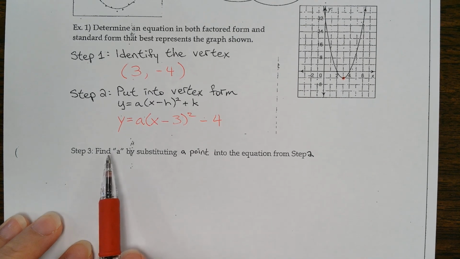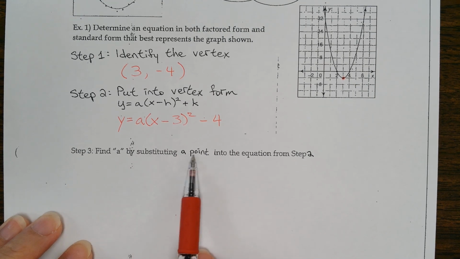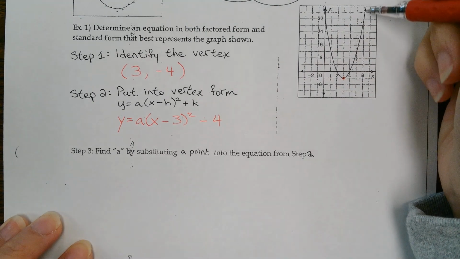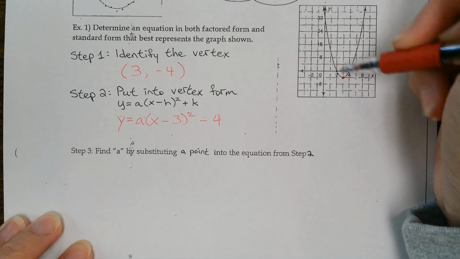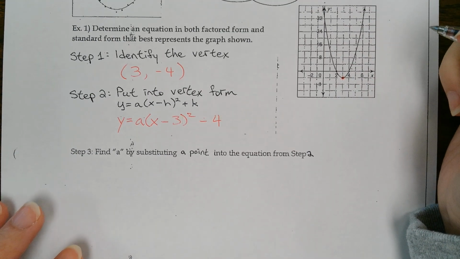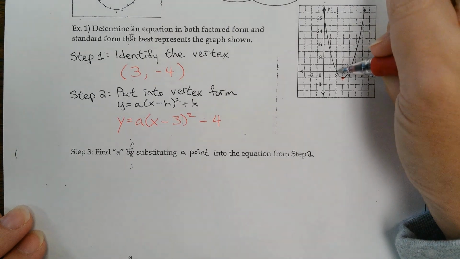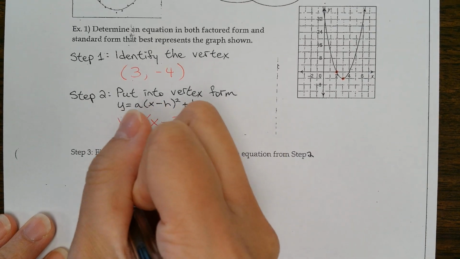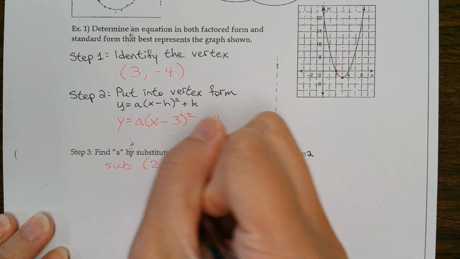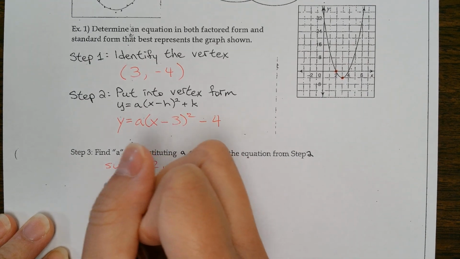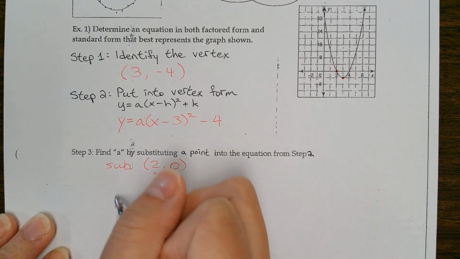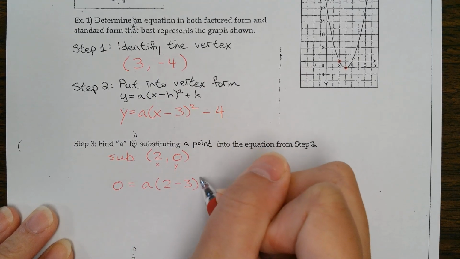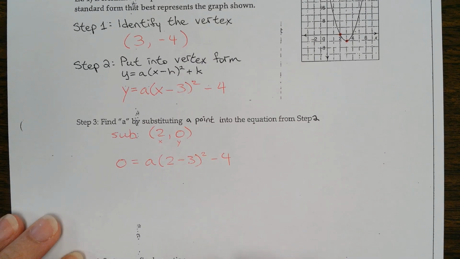Okay, and then step 3, I'm going to find a by substituting any one of the points into the equation. So looking at this graph right here, which point looks like a nice and neat point to plug in? Yep, 2, 0. Good. This point looks like a nice, easy point to sub in. So I'm going to sub in 2, 0 in the equation. So this is your x, this is your y. So 0 equals a times (2 minus 3) squared minus 4.